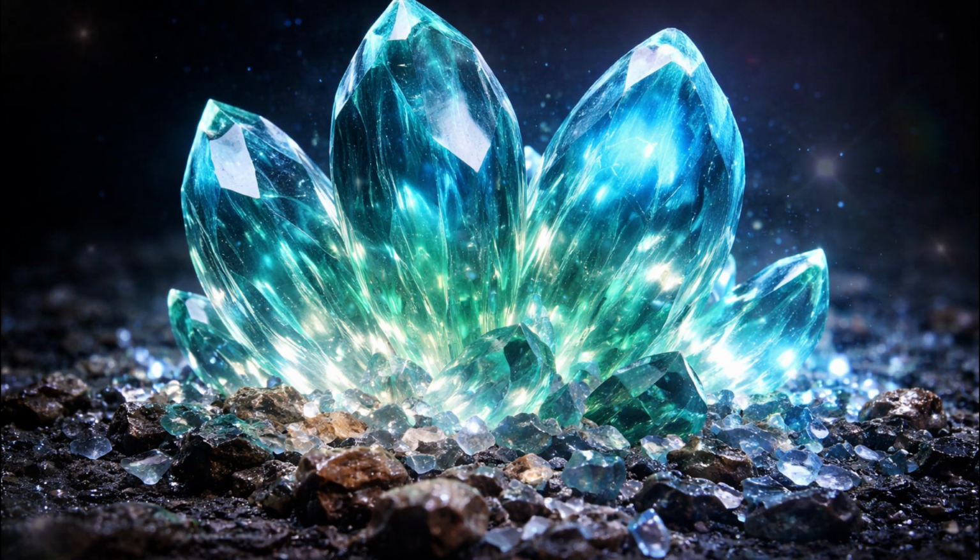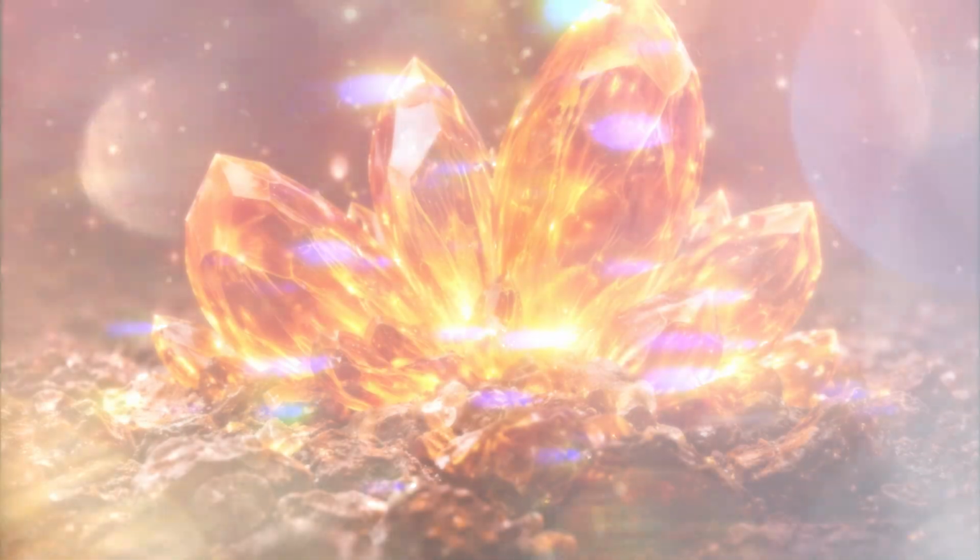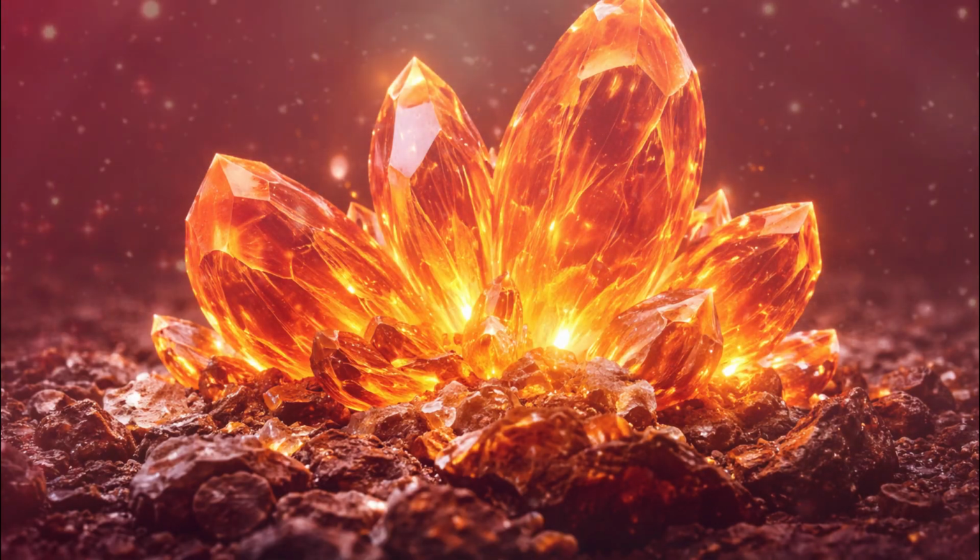The Naica crystals grew under highly specific conditions. The cave was filled with water, saturated with calcium sulfate.